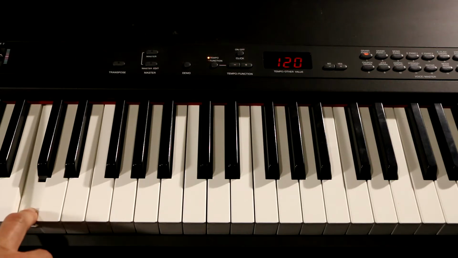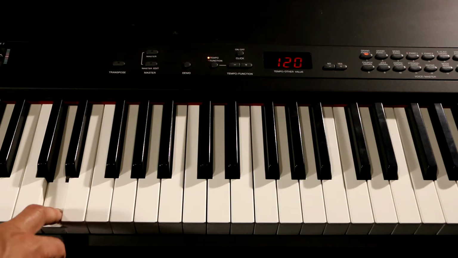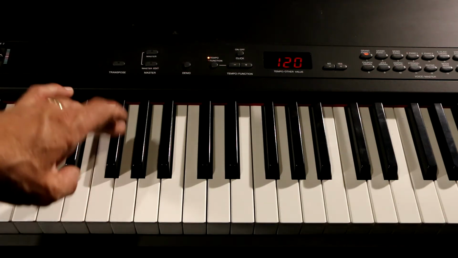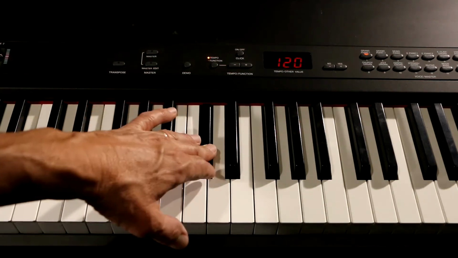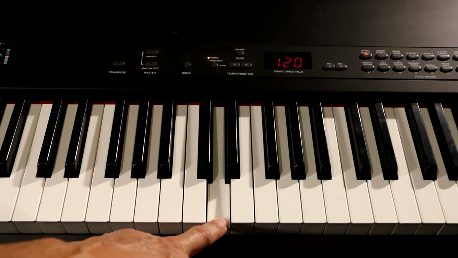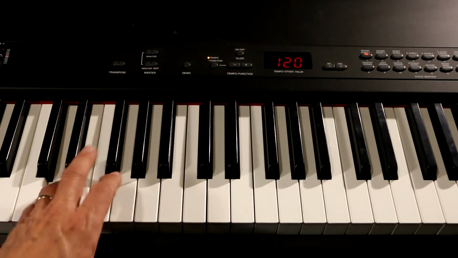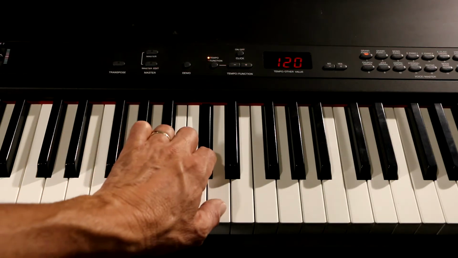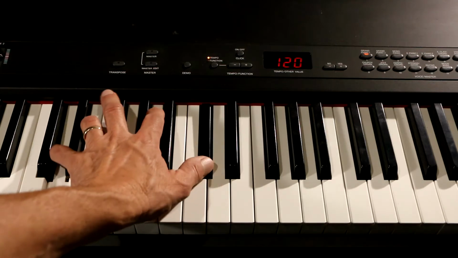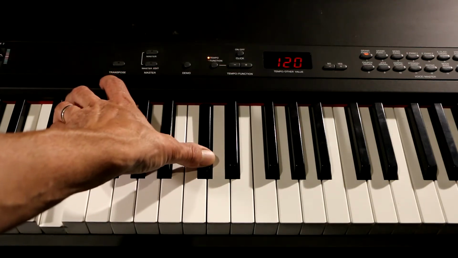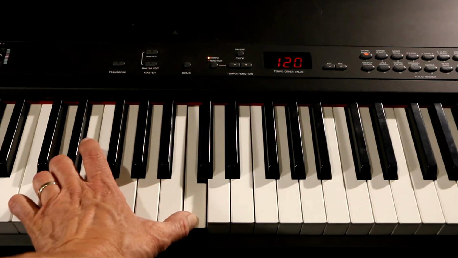there's a C. Since we're talking about the D9, let's use the D scale. And here's the D scale. D, E, F sharp, this is a major scale, G, A, B, C sharp, D. Now from here to here is what we call an octave. It's 8 notes. And if you go back 1, that's called a major 7. If you go back 1 again, that's called a minor 7.